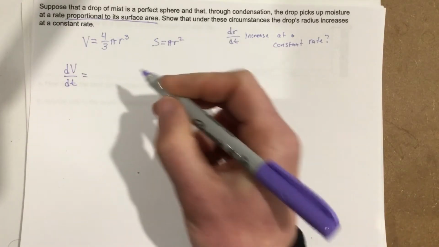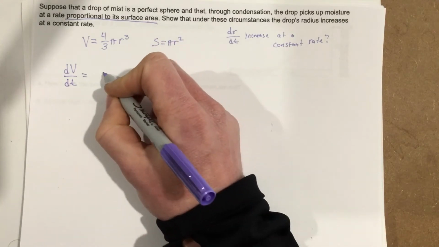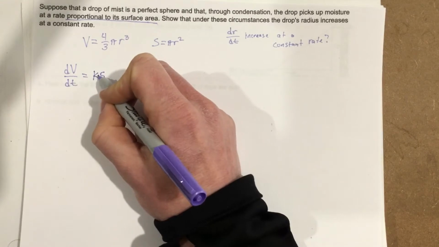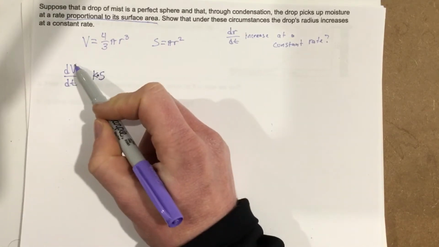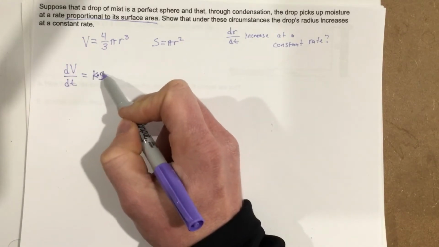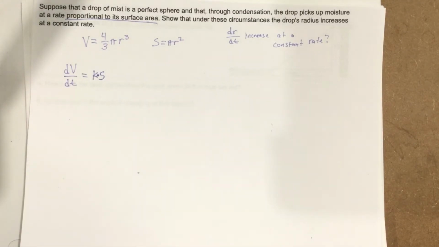Well, proportional means that you take the surface area times some constant, which is K. So they're telling us in this problem that the rate of the volume changing is equal to some constant times the surface area. That's the proportional thing. We've seen this in pre-calculus before. We take K times some variable, and that's how the two pieces are changing proportionally.